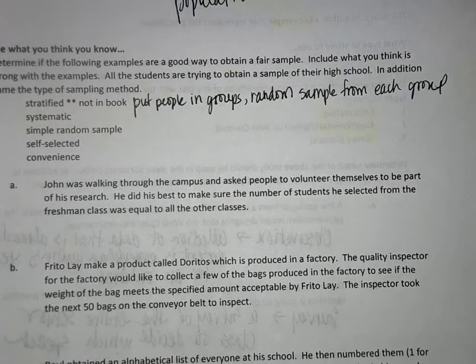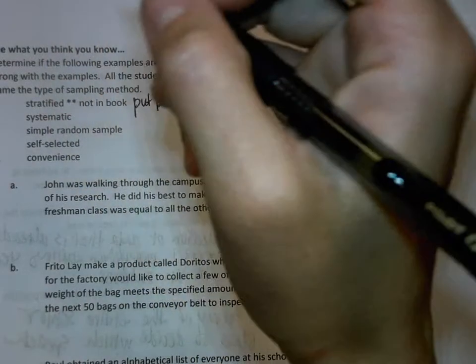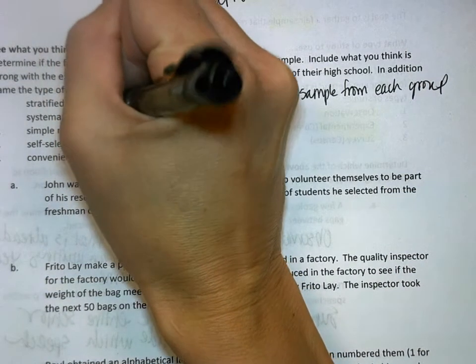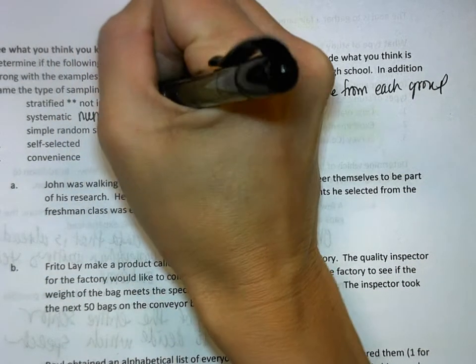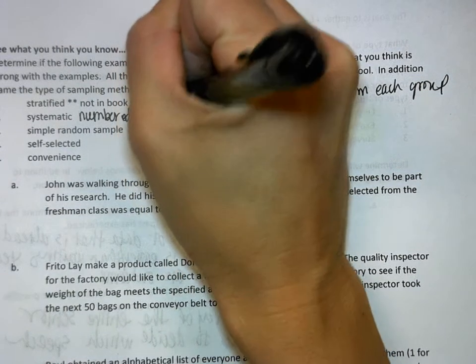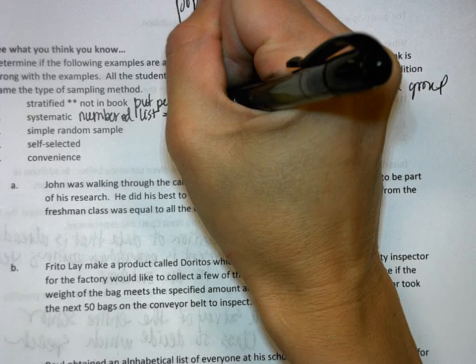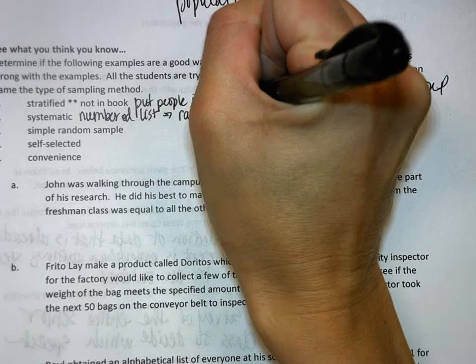Okay, so then we have systematic. So when I hear systematic, I think of a system, right? And so systematic is when you have a numbered list, and then you take a random start. So let's say we have a list of 1,000.